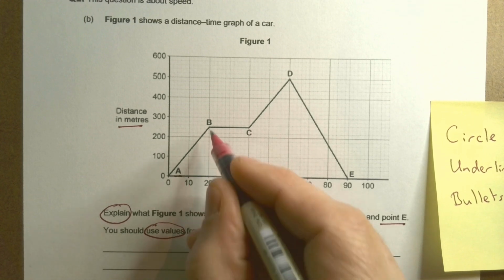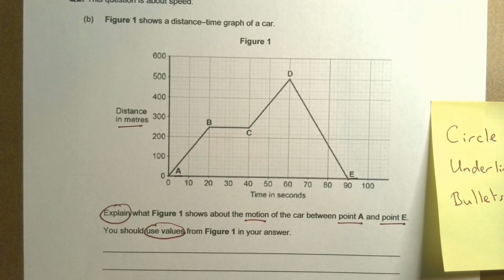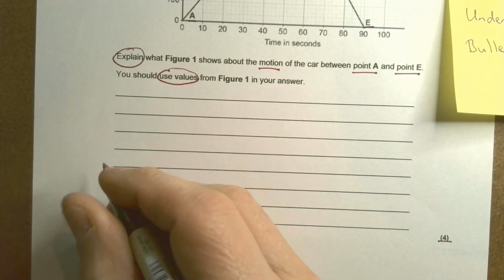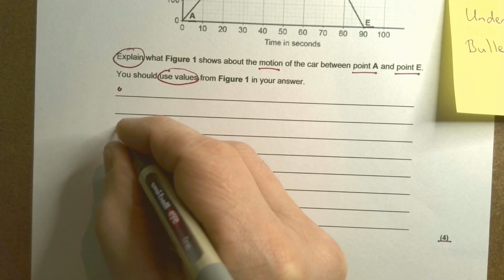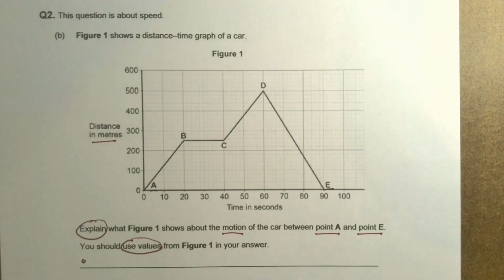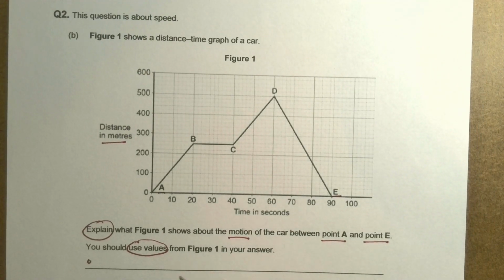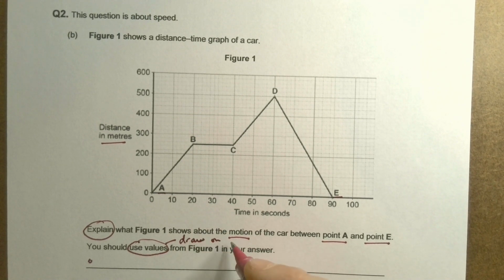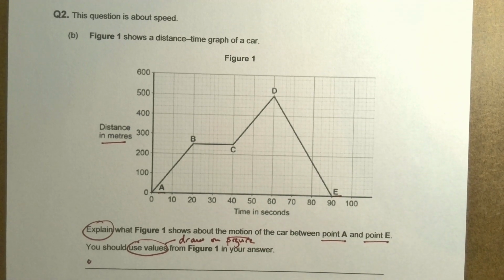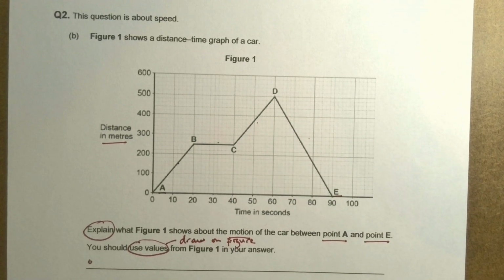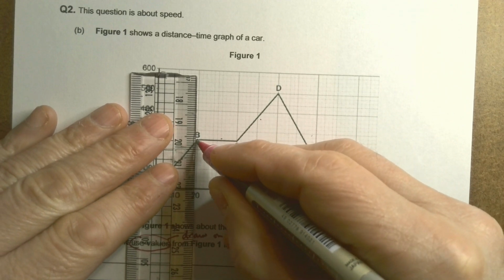There's point A, point E, and it's worth 4 marks, which means in total I'm going to have to put at least 4 bullet points. So 1, 2, 3, 4. So I'm looking to say 4 things about this graph, and I need to use values. Whenever I see use values, that means I've got to draw on the figure, and I've got to use numbers from it. There's 4 bits to this graph, so I'm going to say something about each bit.